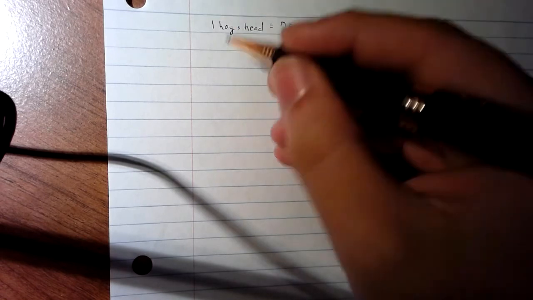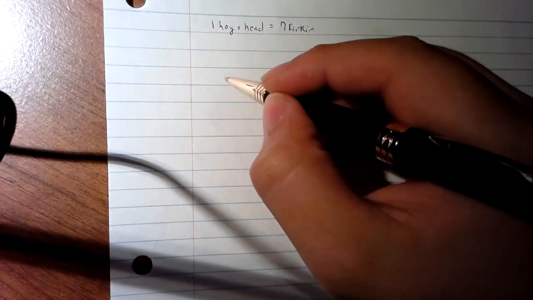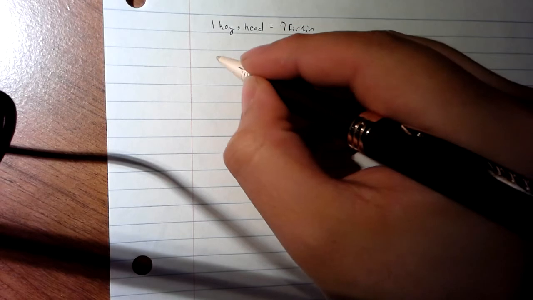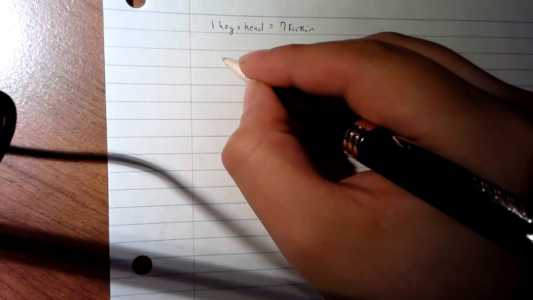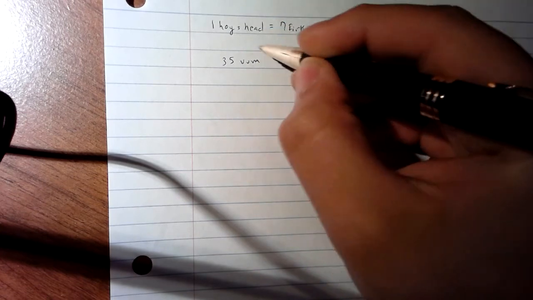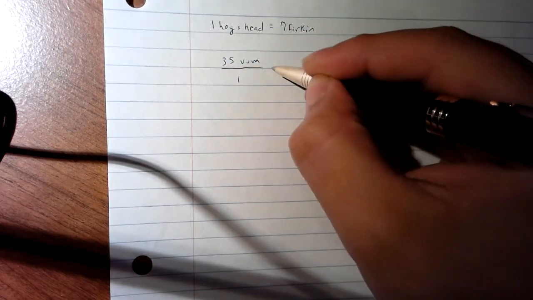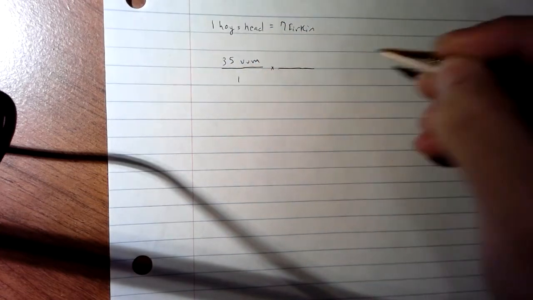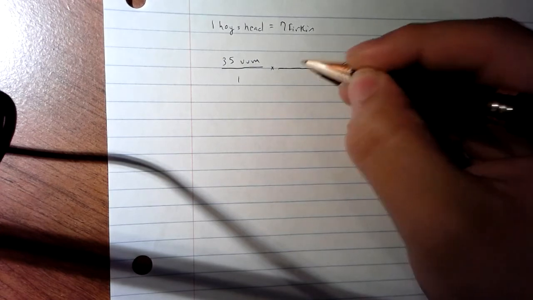Okay, so we can go ahead and start on the first one, and I'm going to show you how this dimensional analysis works. The first one says 35 vum, so we need to start off by writing 35 vum. Then you could put a little bar with 1, and then times, and then we put another fraction.